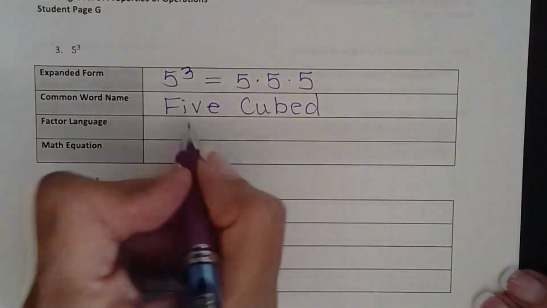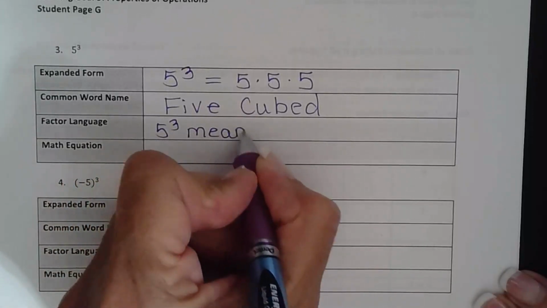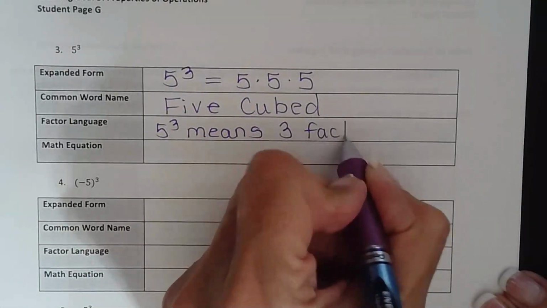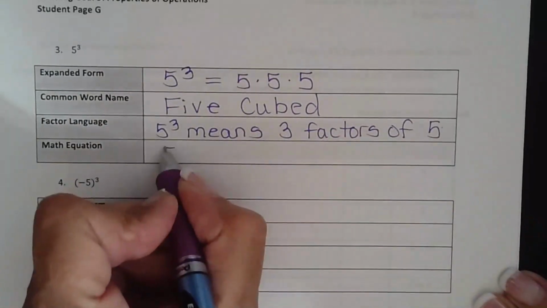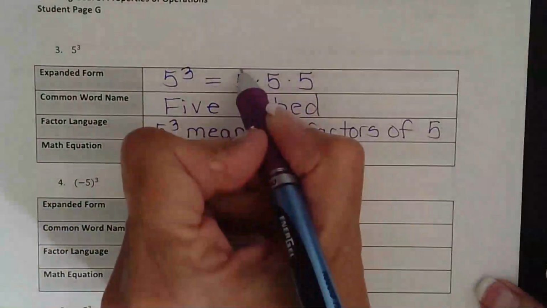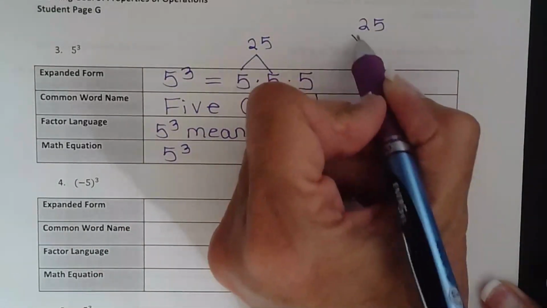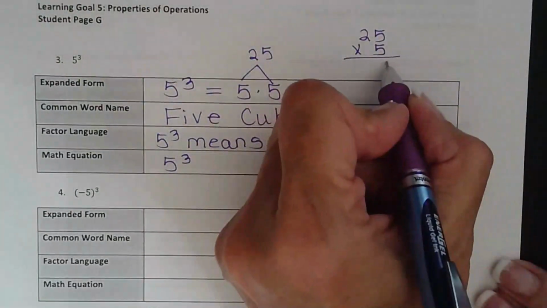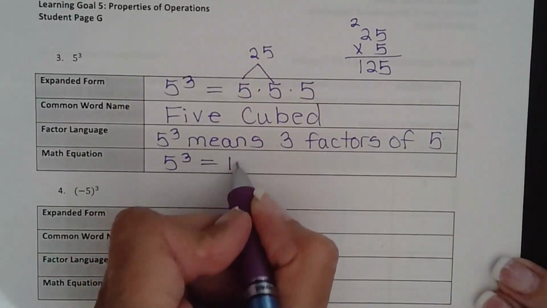Factor language, 5 cubed means 3 factors of 5. In the math equation, so probably the easiest way is just to go left to right. 5 times 5 is 25, and then we have 25 times 5. I think of it as 5 quarters is $1.25. That's how I do it in my head. But if you do it on paper, 25, carry your 2, 10, 11, 12. Get 125 that way as well.